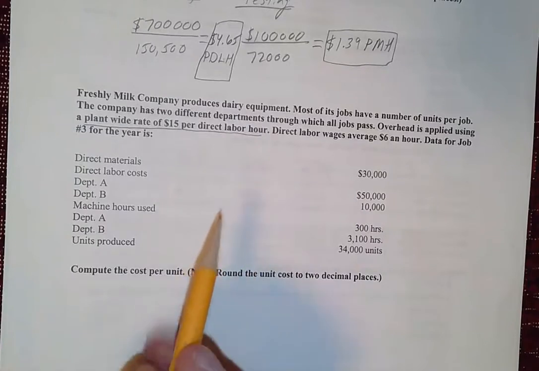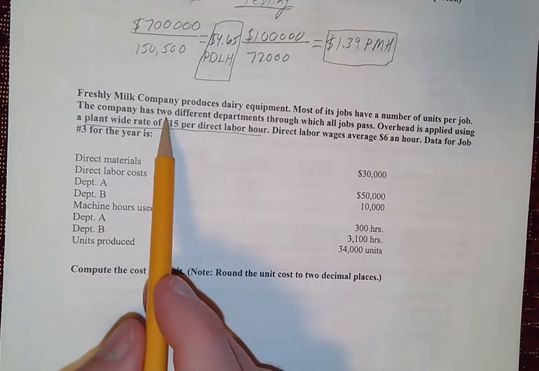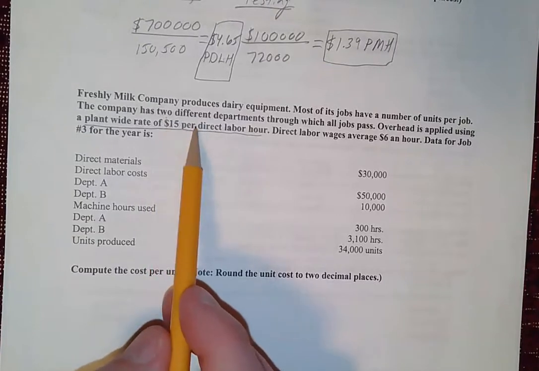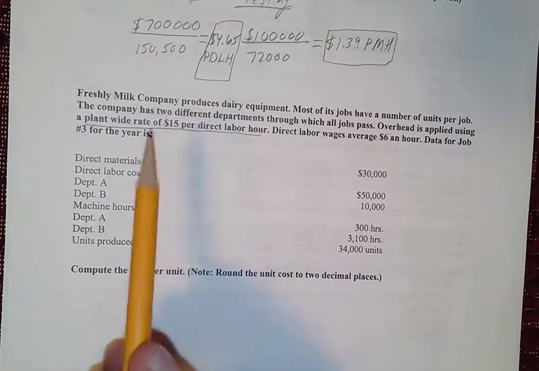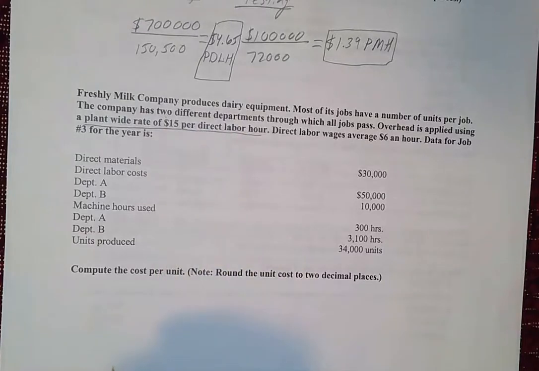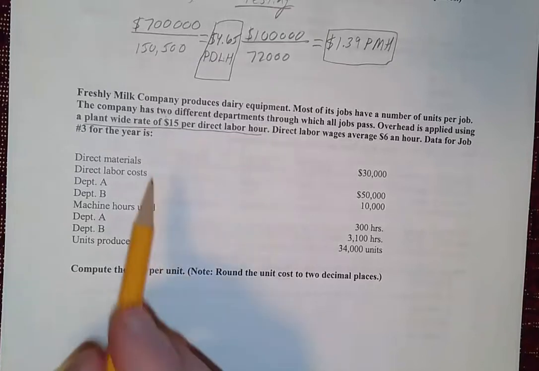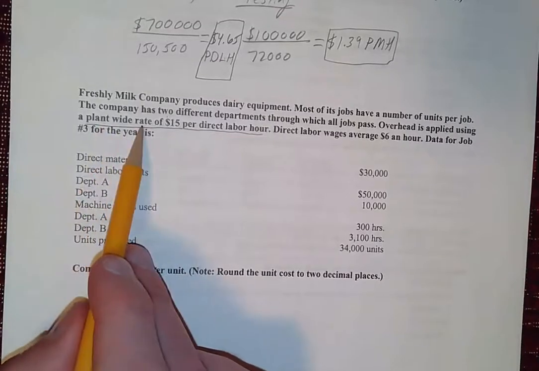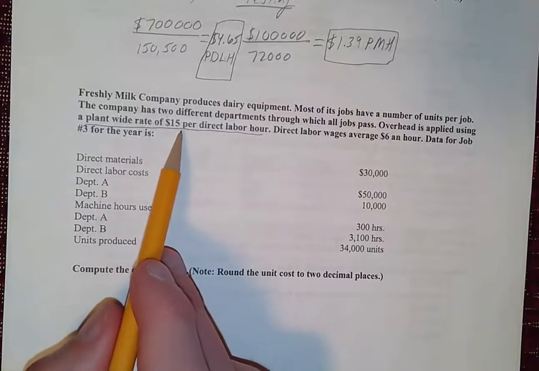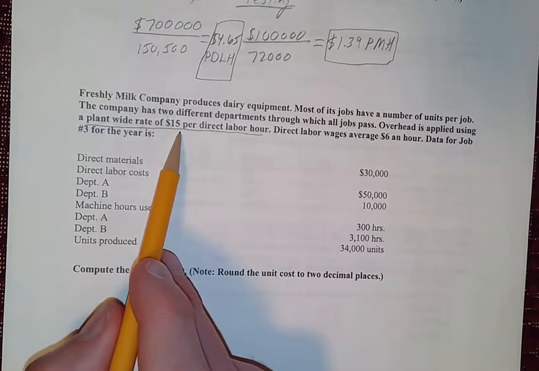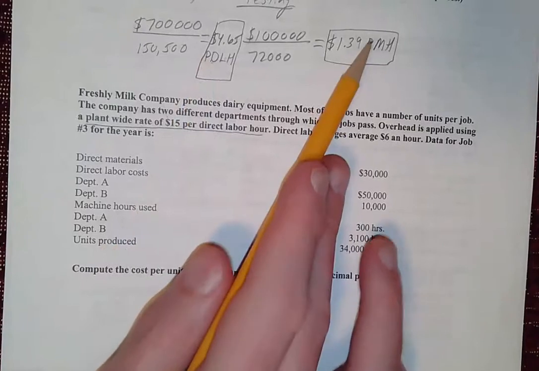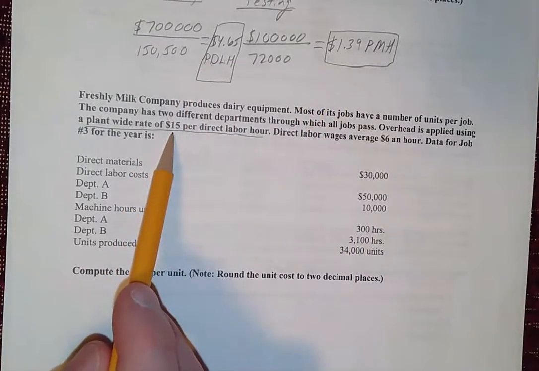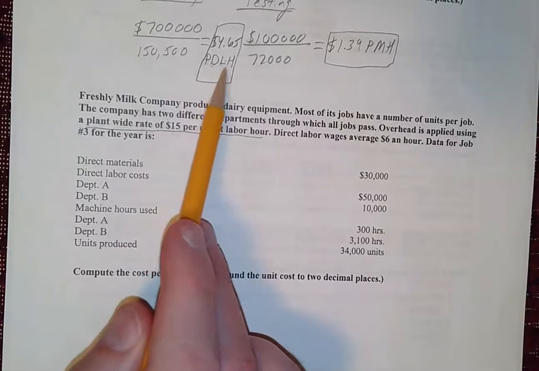I would point out, do not be confused. The mere fact that they have 2 different departments does not mean that they're going to have to use departmental overhead rates. If the activity level cost driver is the same in both of those 2 departments, we can still accurately use a single plant-wide rate. And they've even been so kind as to do the math for us. What we did up here, they've already done it. And they've come up with $15 per direct labor hour. Okay?